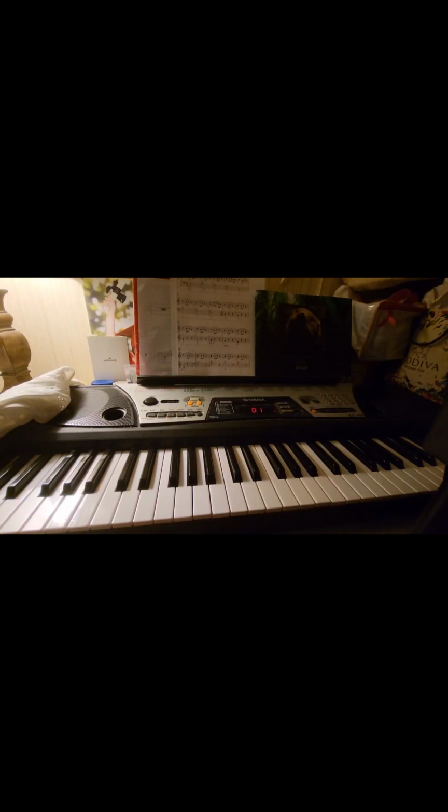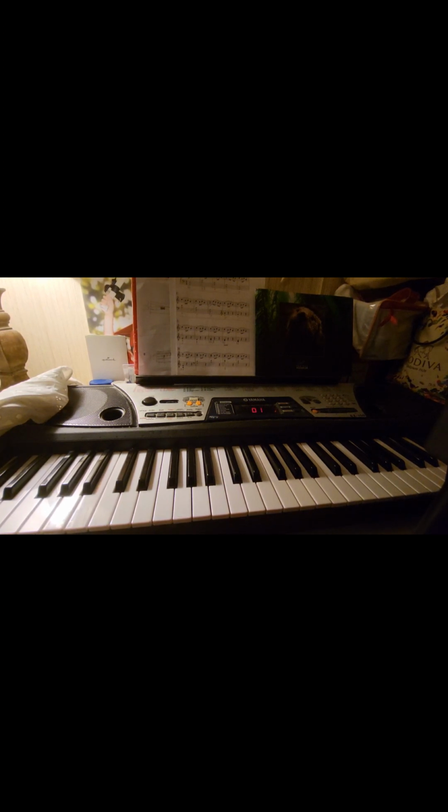So the home note is also called the tonic, and it is basically the most resolved note or chord that you can produce in a key. So it sounds like this.